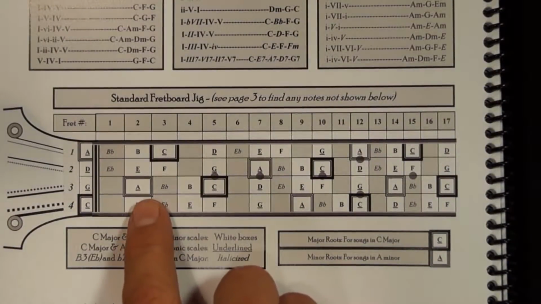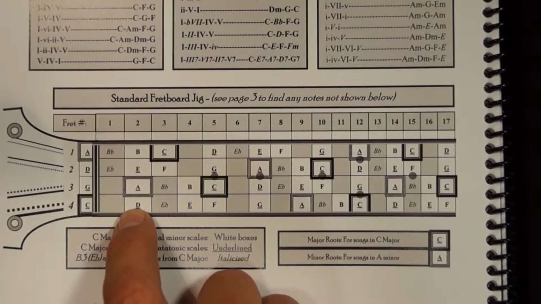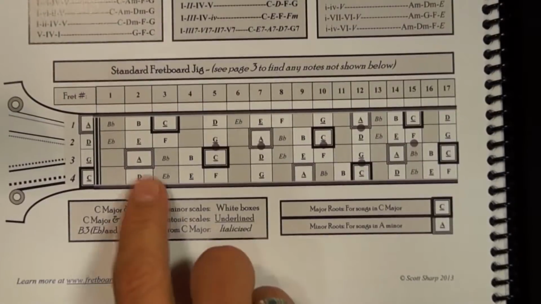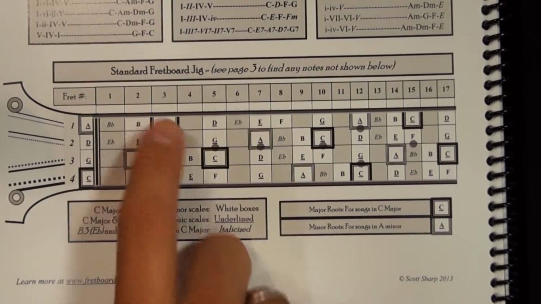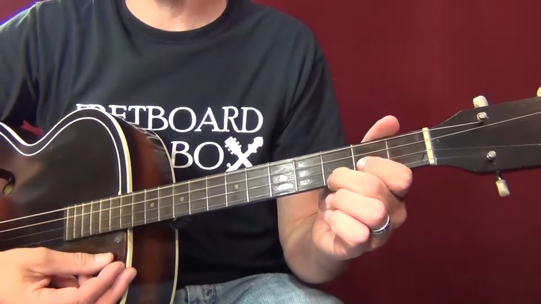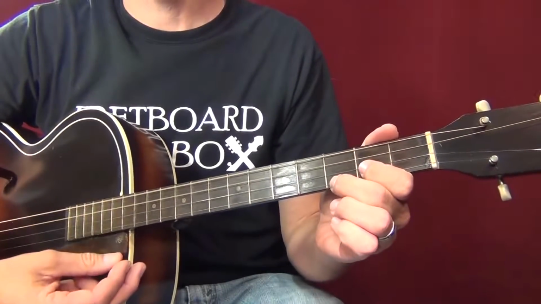Now the G major is made of G, B, and D notes. So I'm going to go D, G, D, B. Okay, so that's C major, G major, C major.